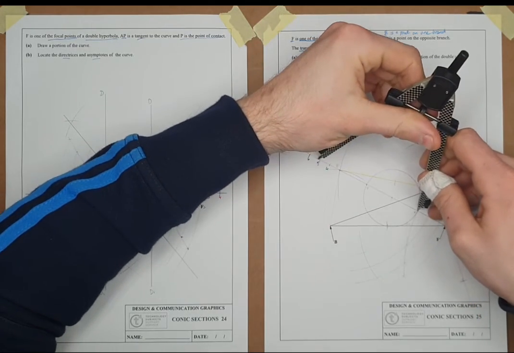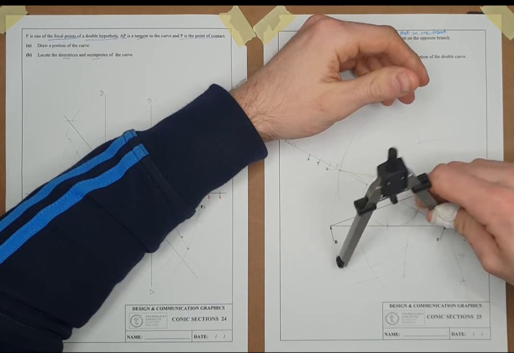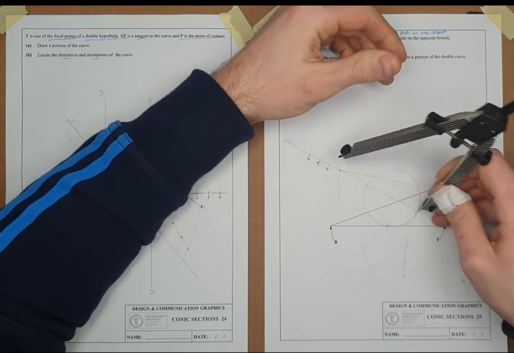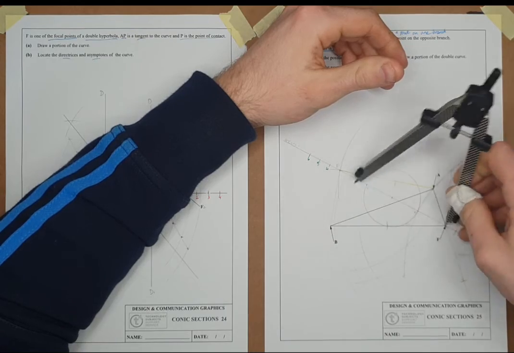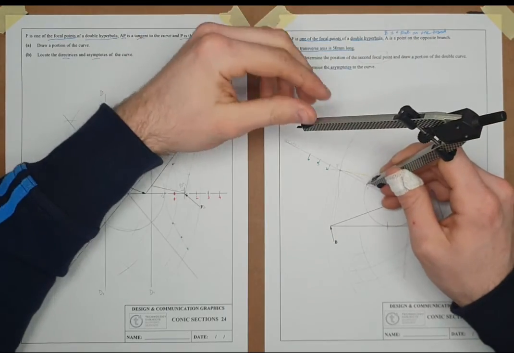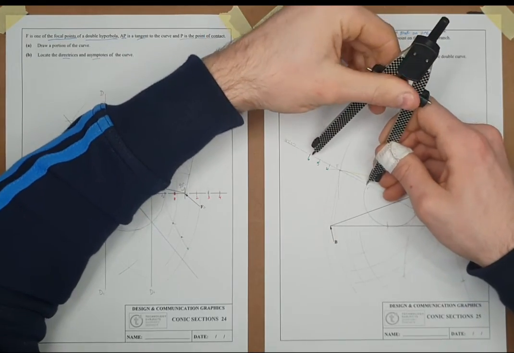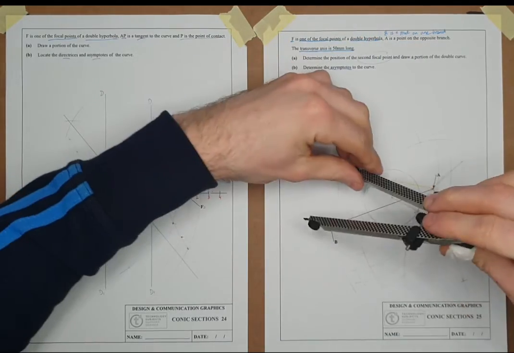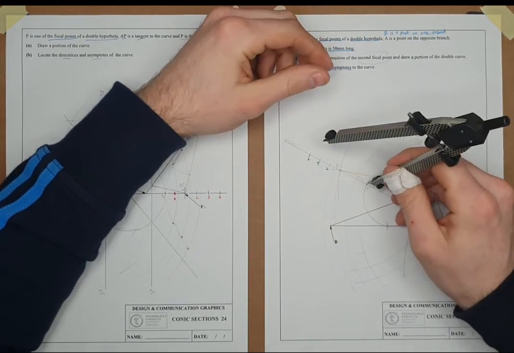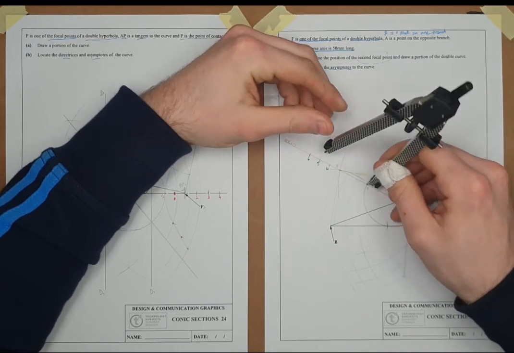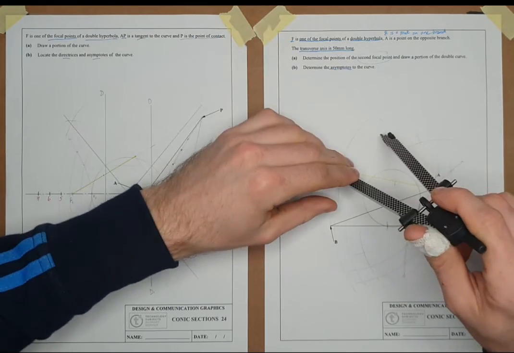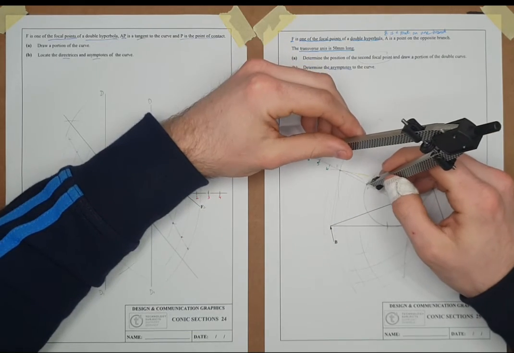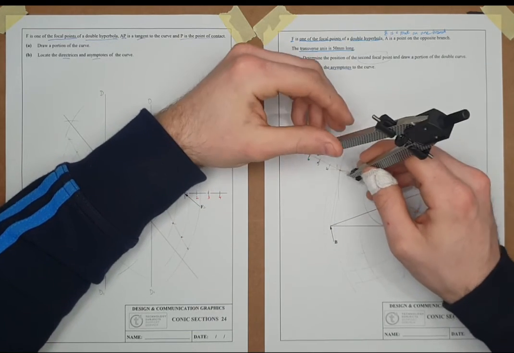Vertex to 5 and vertex to 4, vertex to 6, vertex to 5, and vertex to 4.